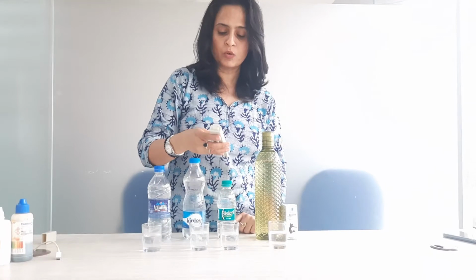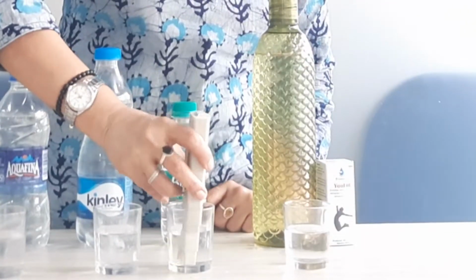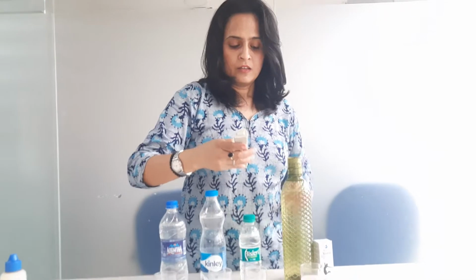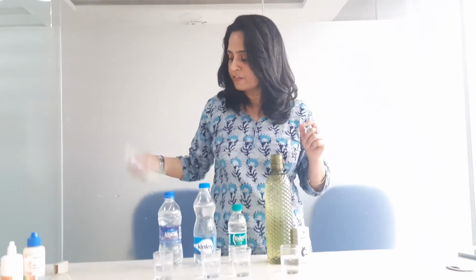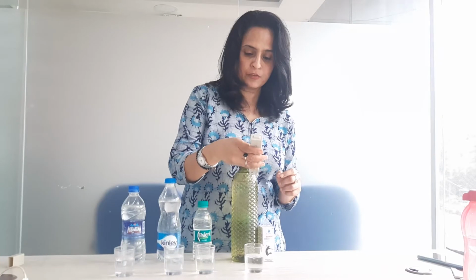We have the Bisleri water sample. Let's check the TDS level. Bisleri shows 38 as the TDS level. Now let's see what our Fresheal water has to say. We're going to check the TDS level for Fresheal water.